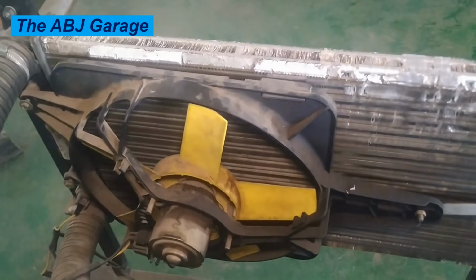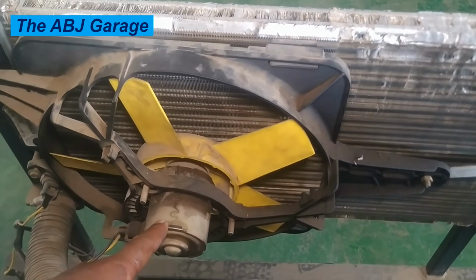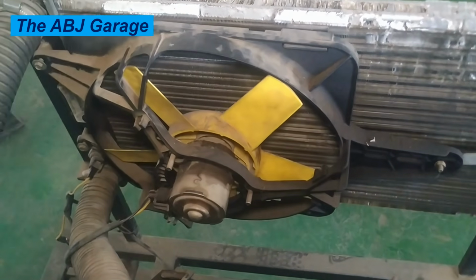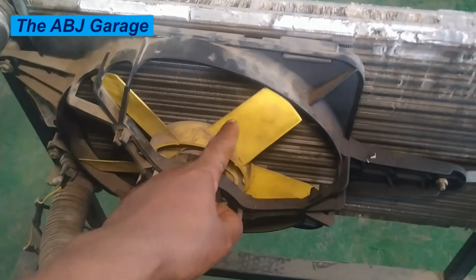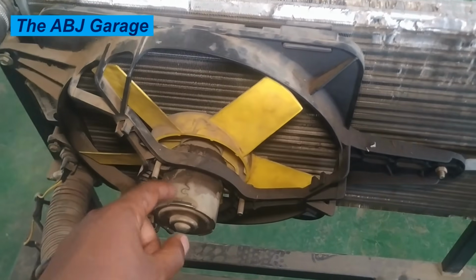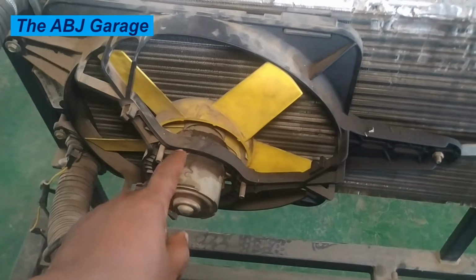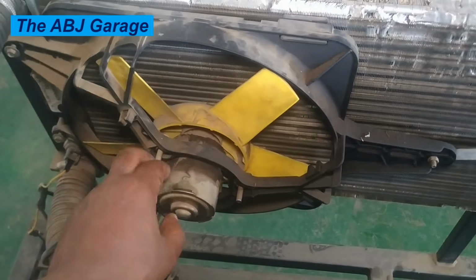Now the other types are electric fans. As you can see, this is electrically driven. There is an electric motor right here, so it is driven electrically, and a powerful electric motor is used in order to spin the fan blade. For this particular engine, it is a 12-volt operated powerful electric motor. It is mounted directly on the radiator, and it is controlled by the engine control unit.